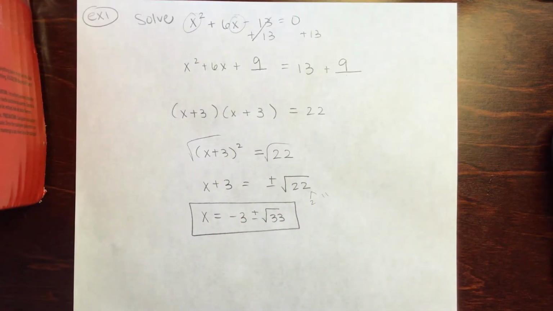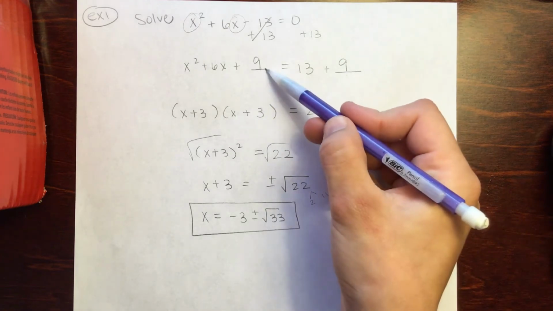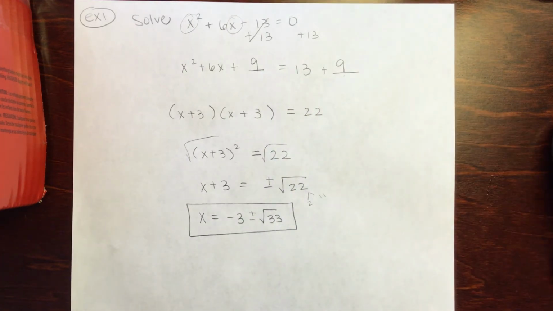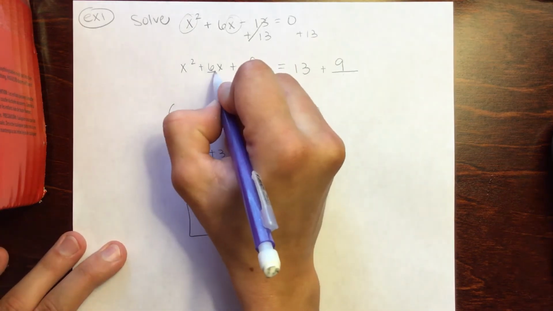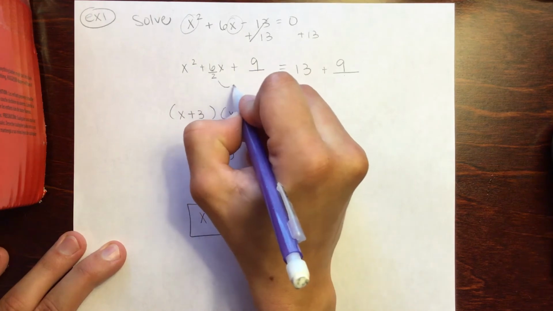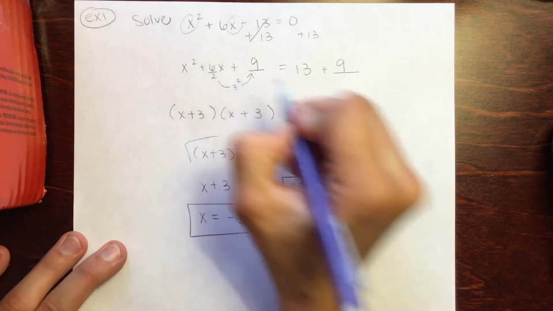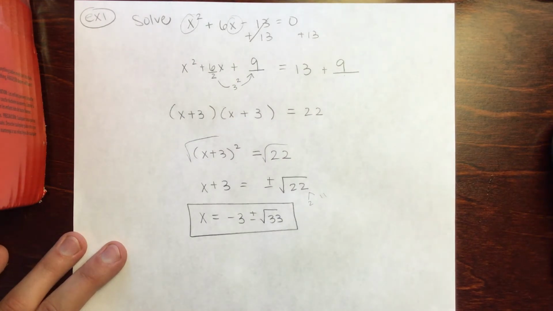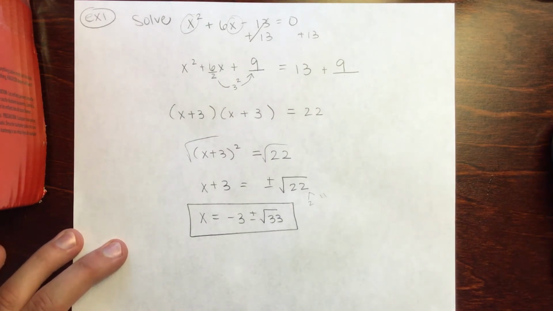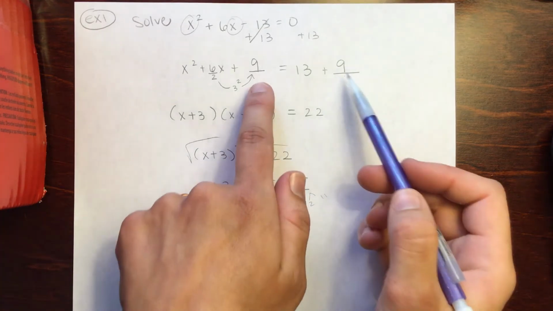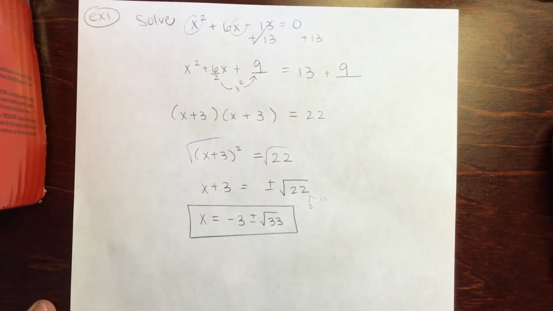How did I know to put a 9 here? It's a pattern. If we did this enough, hopefully you would pick up on what the pattern is, but for sake of time, I'm going to just tell you. What I did was I divided my 6 by 2 and got a 3, and then I squared my 3 to put it in the blank. So you want to always take your b term and divide it in half, and then square it and add it to both sides of your equation.